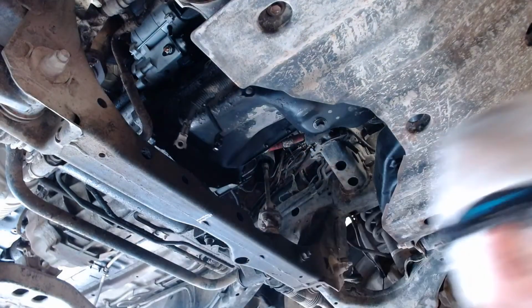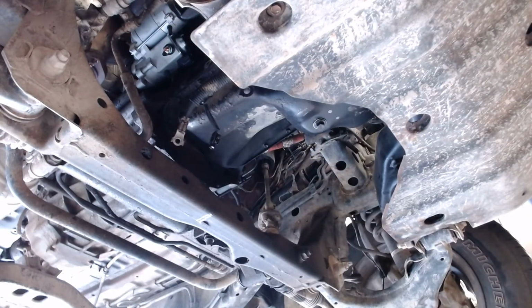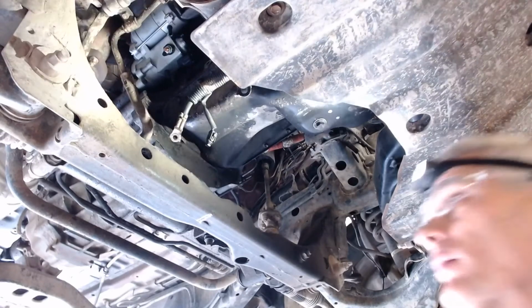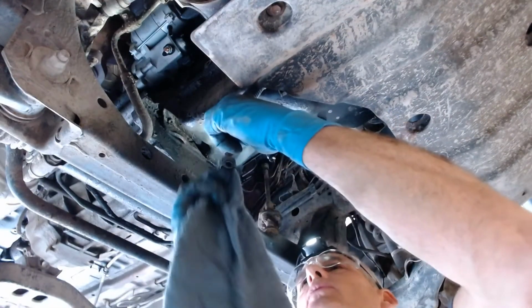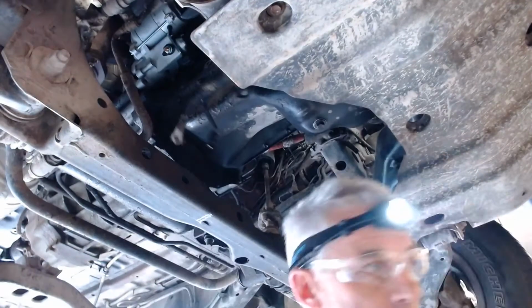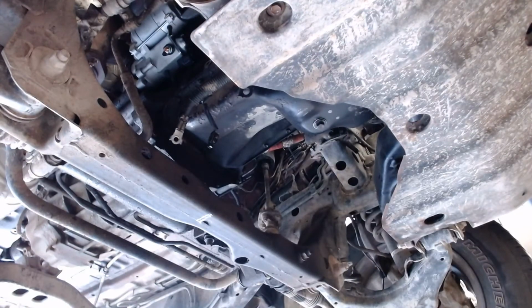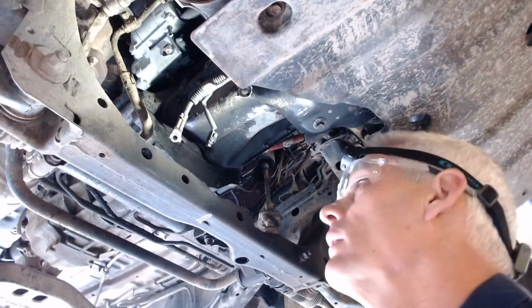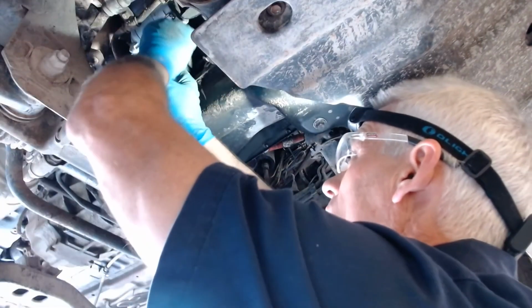And then I'll clean it with a little bit of chem tool. I'll go ahead and take my rag with some chem tool and just clean it off. Okay. So I'll go ahead and put this up.